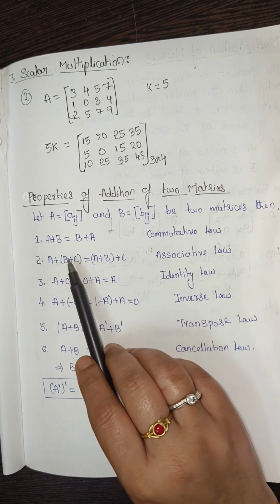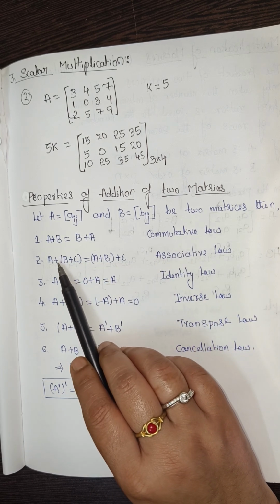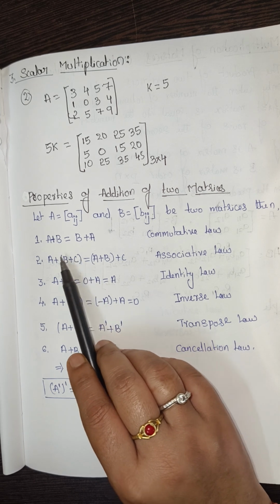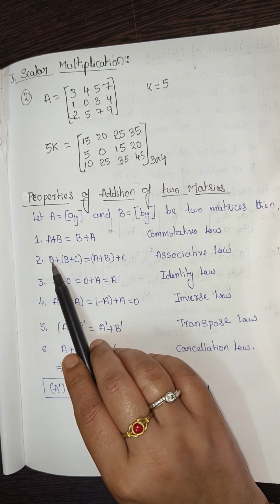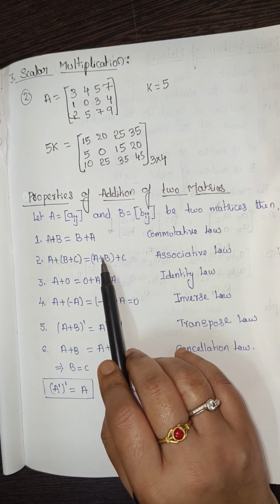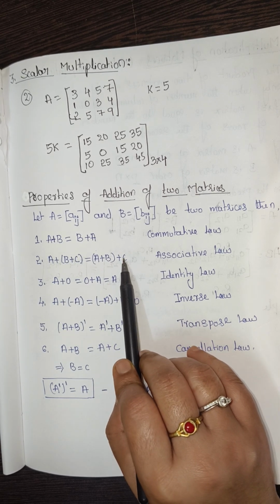And associative law, here we will take three different matrices, that is A, B, C. First we will add any two and after that we will add the third matrix. Here also, first two matrices we will add and after that we will add with the third matrix.